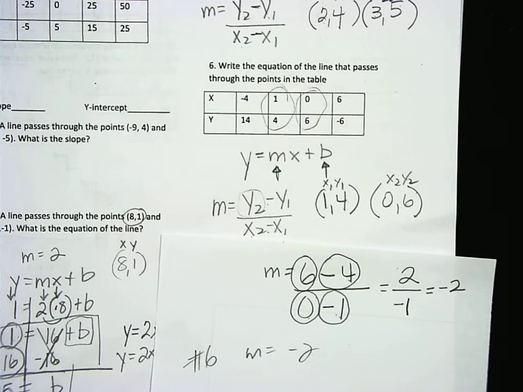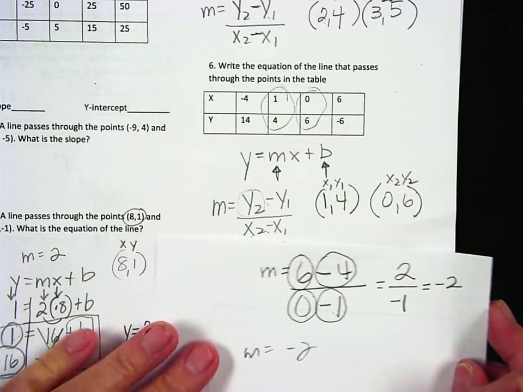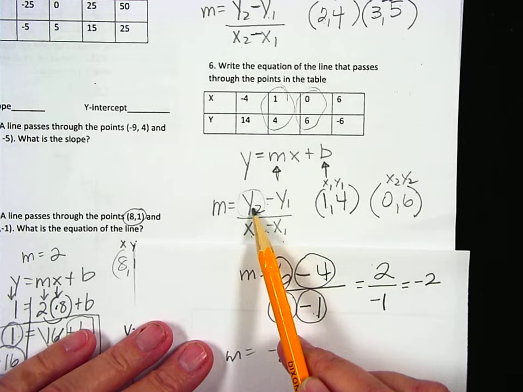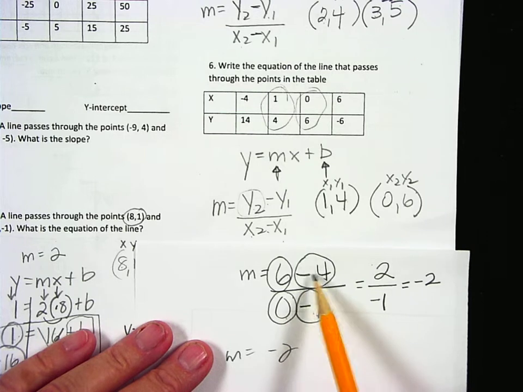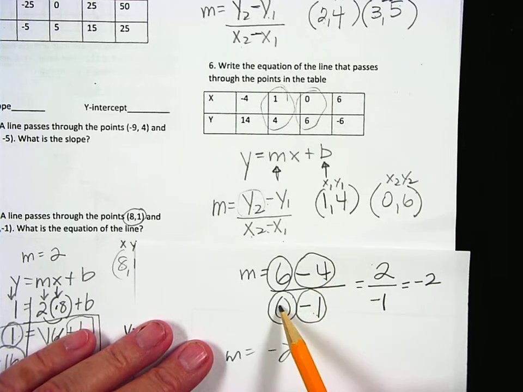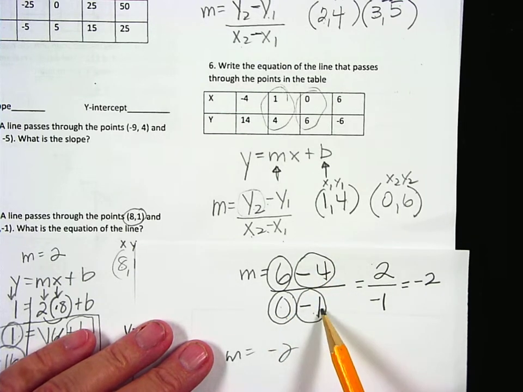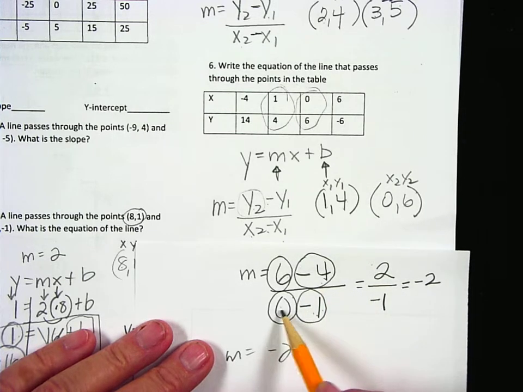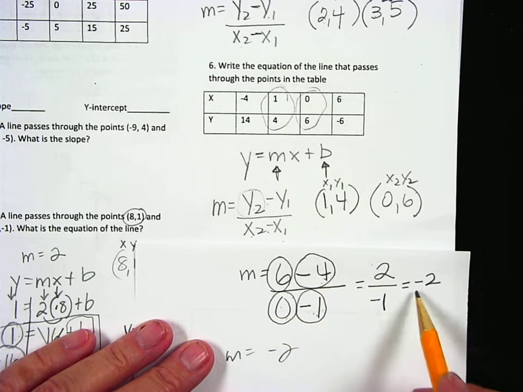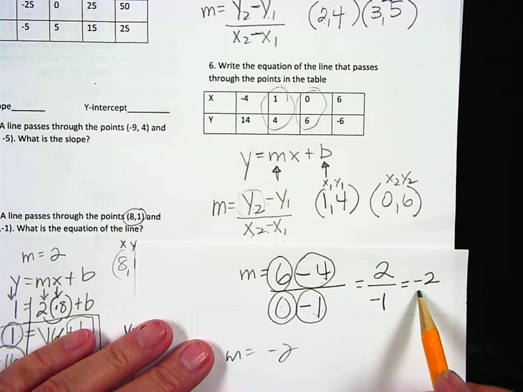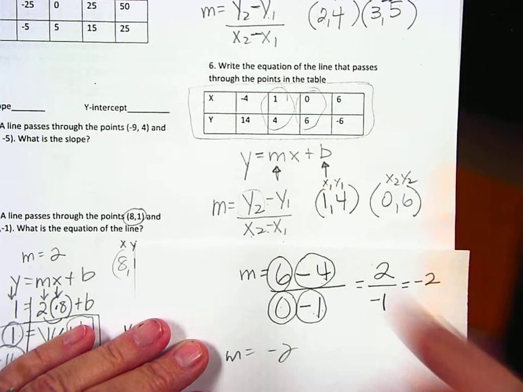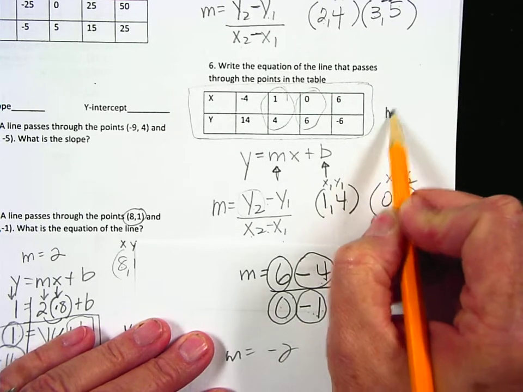Okay, apparently I was zoomed out last time. So we picked these 2 points, y sub 2 minus y sub 1 and x sub 2 minus x sub 1. 6 minus 4 is 2. 0 minus 1 is negative 1. This gives me a slope of negative 2. So for this particular set of points, we have a slope of negative 2.